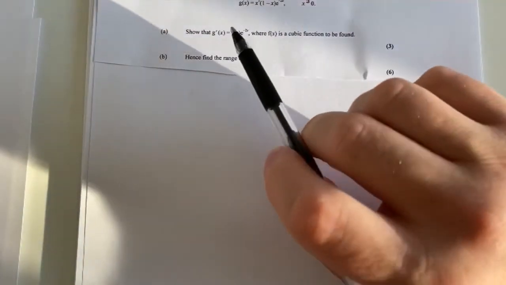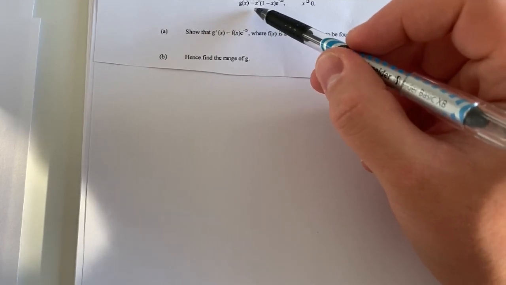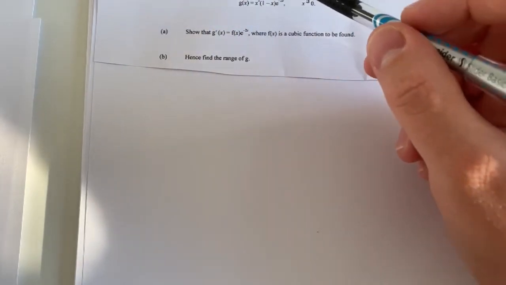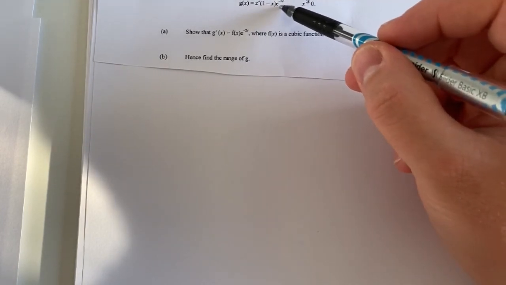So if I look at the function g of x, it is possible to do the product rule using 3 parts, but the only way that works is if you do 2 product rules. You say, for example, treat u as x squared (1 minus x), do a product rule on that version, and v as e to the minus 2x, and then combine it all together. But there's a lot easier way of doing it.